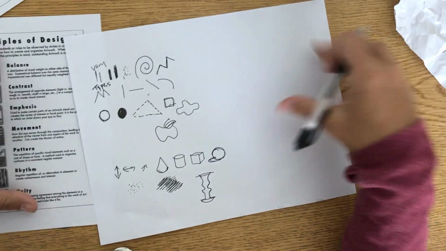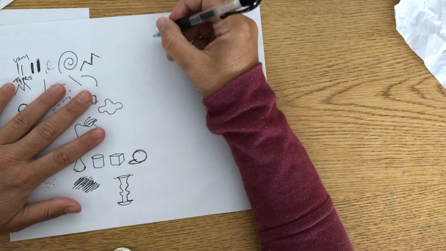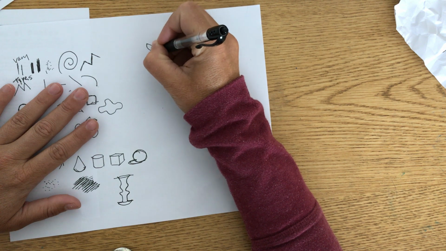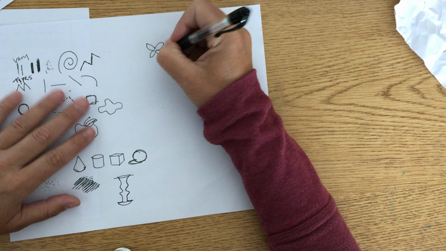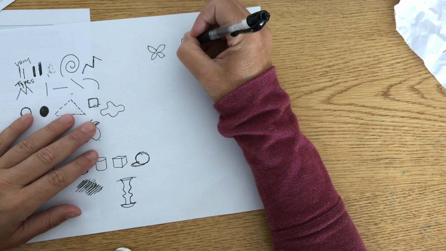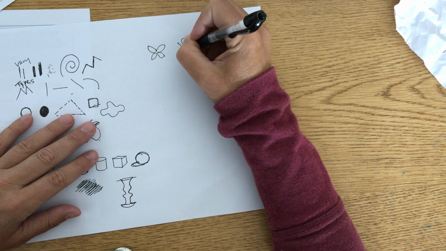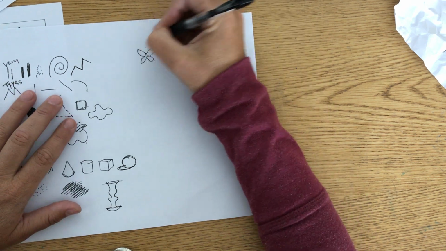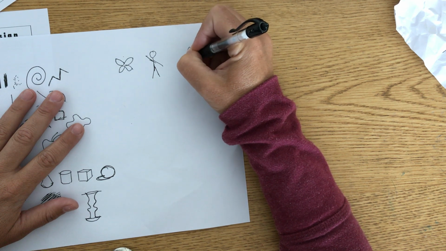Okay, so balance. There are three types of balance. There's something that's symmetrically balanced, so the same on both sides, which would be like a butterfly. Then something not the same on both sides, like a guy with his arm up and down, like he's dancing. So symmetrically balanced, asymmetrically balanced, and then we have something called radial balance.